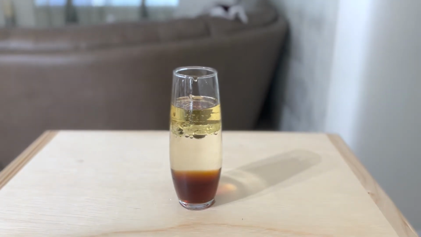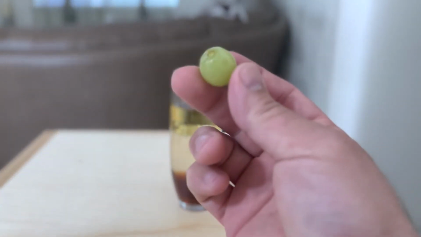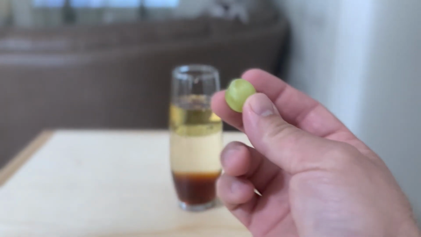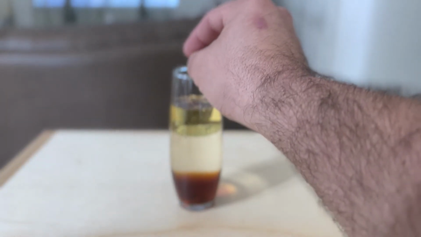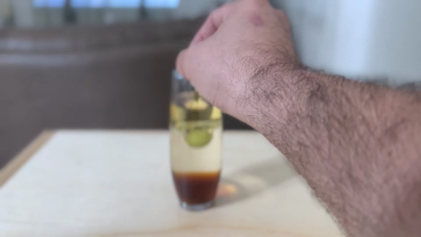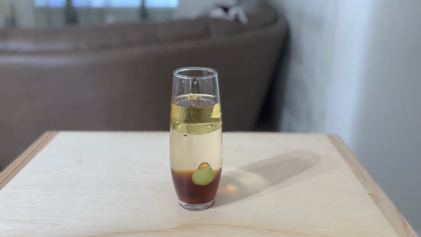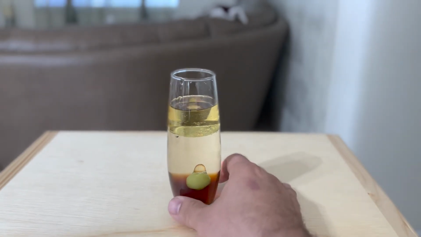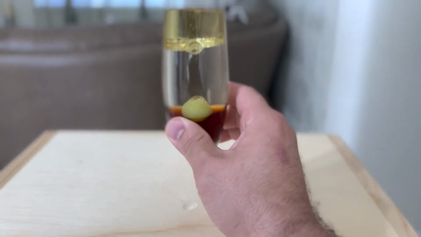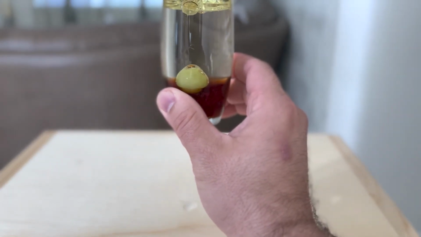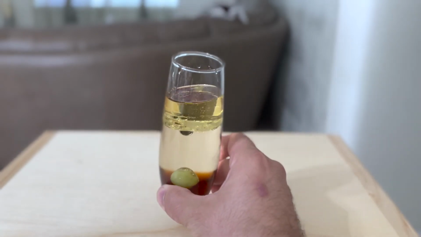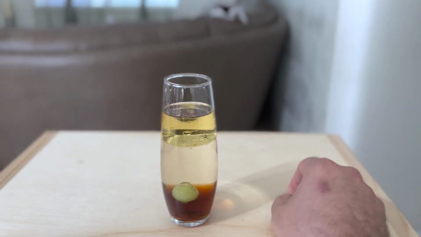Now, what would happen if we use some objects to test density? So how about a grape? Grape has about the same density as water. Let's see what will happen here. Now that is a surprise. So you see, it goes past the water, but it's not as dense as the maple syrup. So it penetrates the water, but it doesn't go all the way to the bottom of the glass.